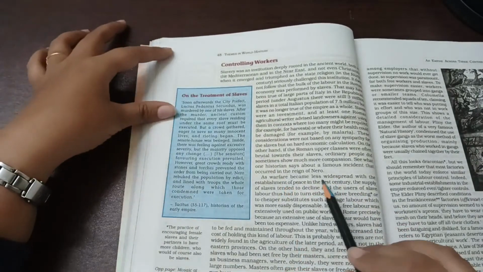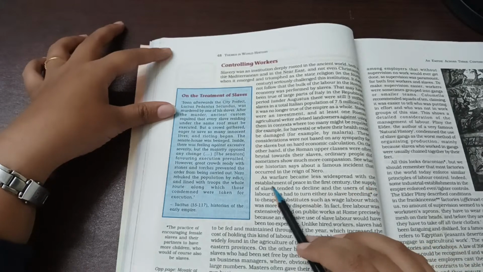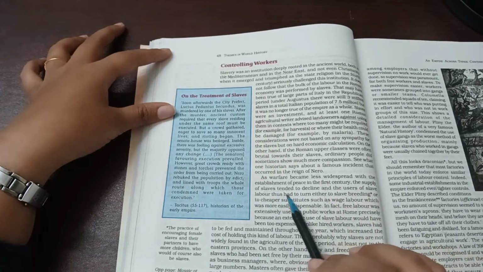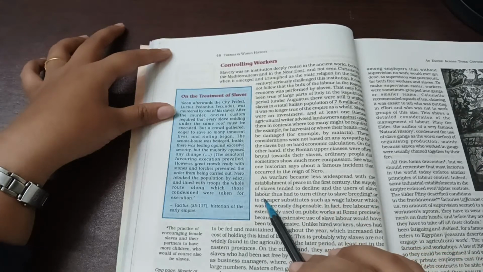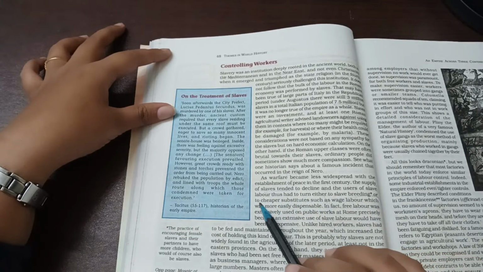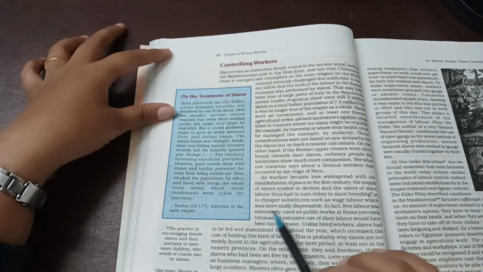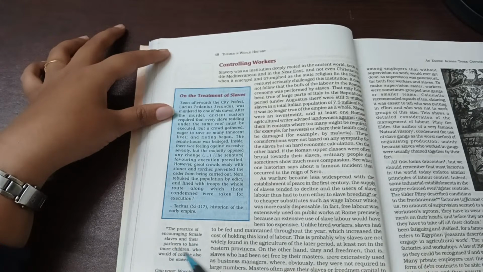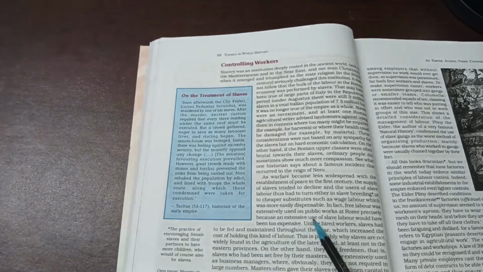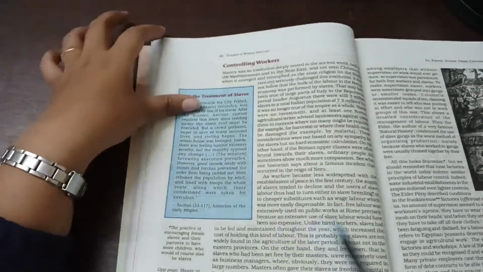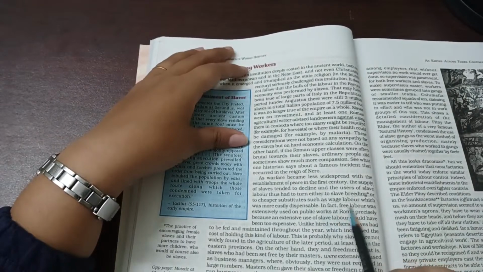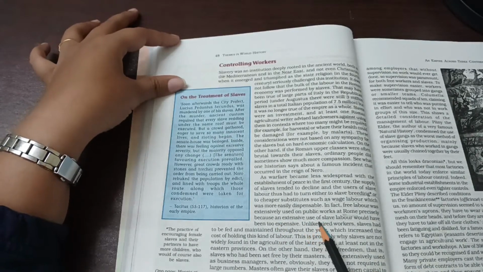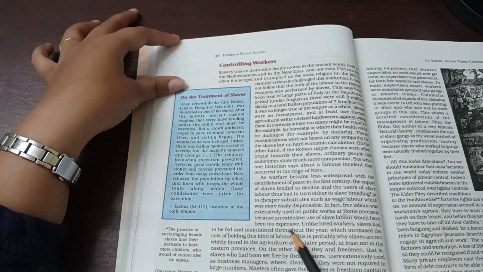As warfare became less widespread with the establishment of peace in the 1st century, the supply of slaves tended to decline, and the users of slave labor thus had to turn either to slave breeding or to cheaper substitutes such as wage labor, which was more easily dispensable. Slave breeding was the practice of encouraging female slaves and their partners to have more children, who would of course also be slaves. In fact, free labor was extensively used on public works at Rome precisely because an extensive use of slave labor would have been too expensive.